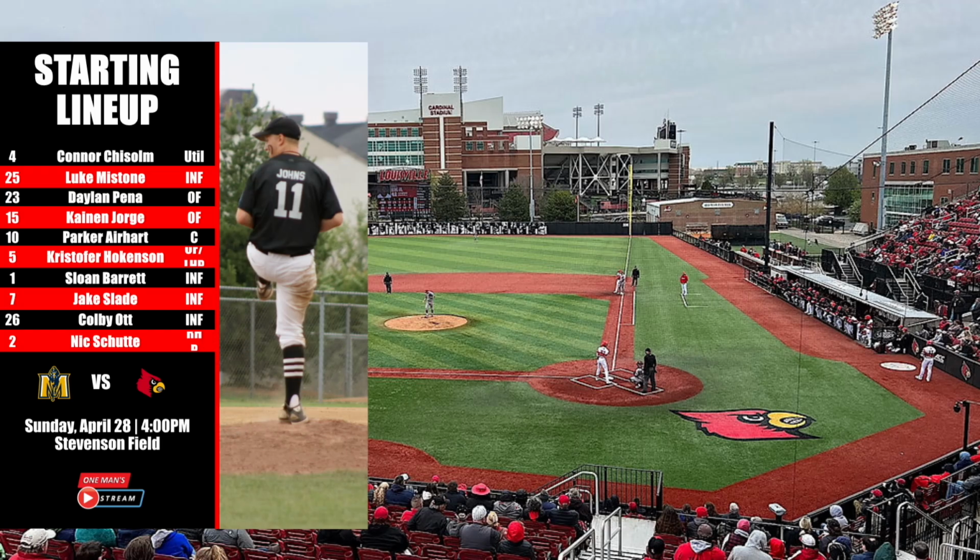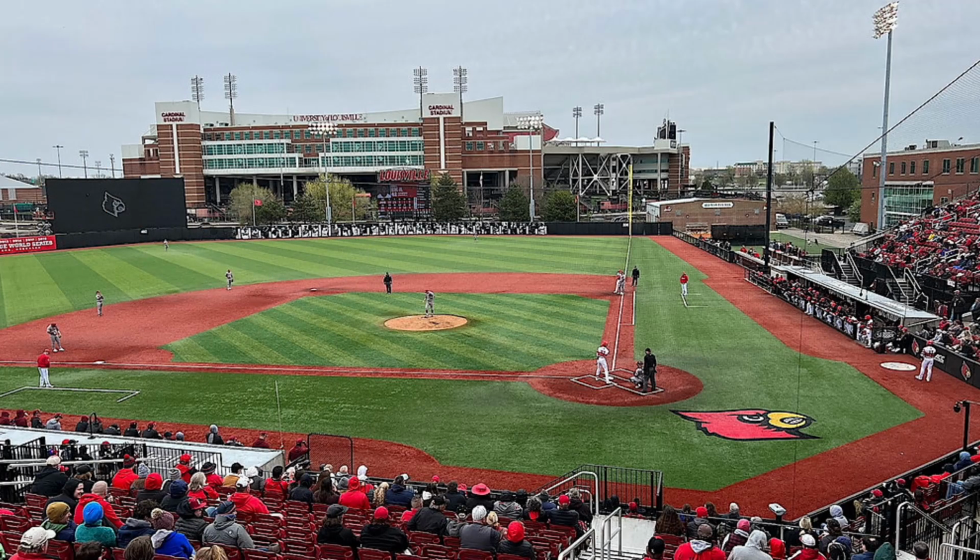These last two things are not populated correctly for Hokanson and Shuddy. I can easily fix that. Okay, now everything's formatted correctly. So now you can see by just putting that information in our spreadsheet, we bring all this into our graphic, and that's our starting lineup graphic. So we'll send that away, and then we'll bring in our visiting team defensive position graphic.